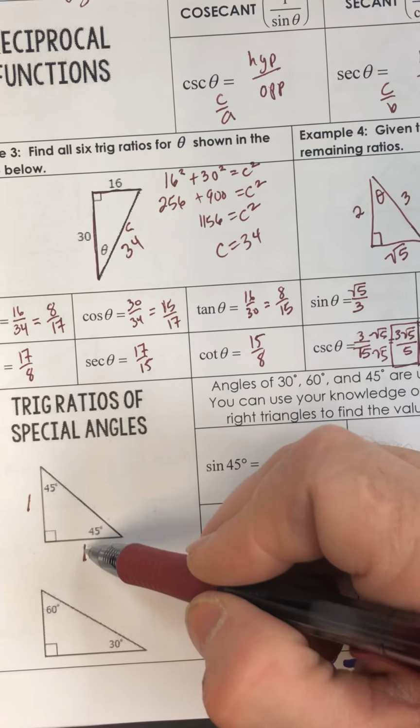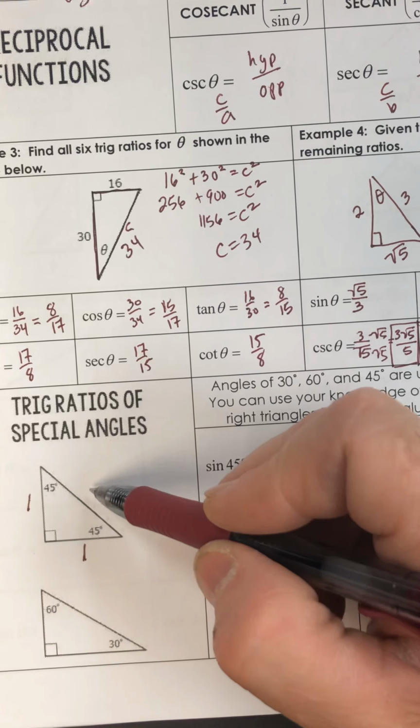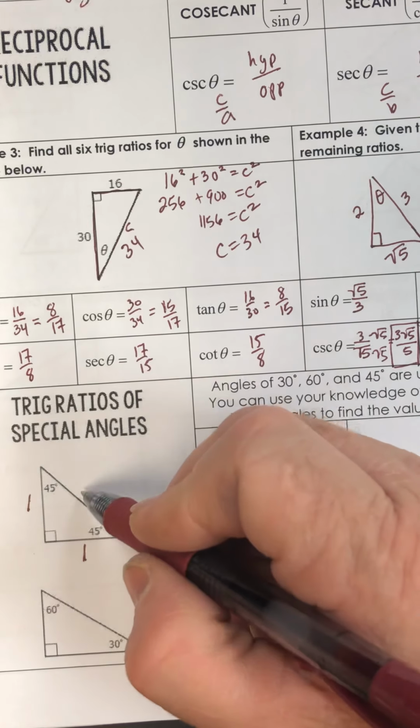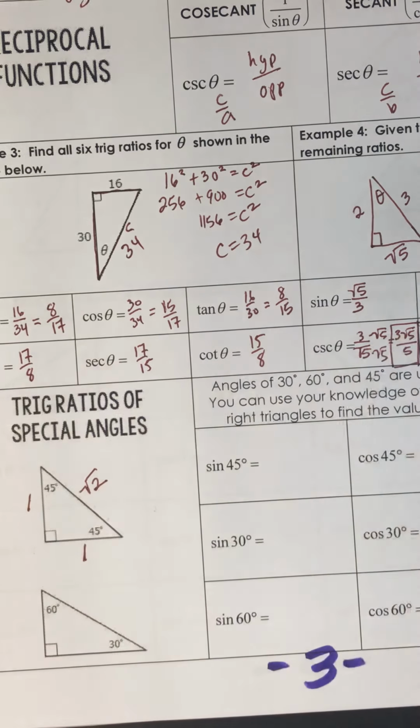If I go 1 and 1, the hypotenuse is the square root of 2 times this side, so square root of 2 times 1, which is square root of 2. That's a standard ratio for a 45, 45, 90 right triangle.